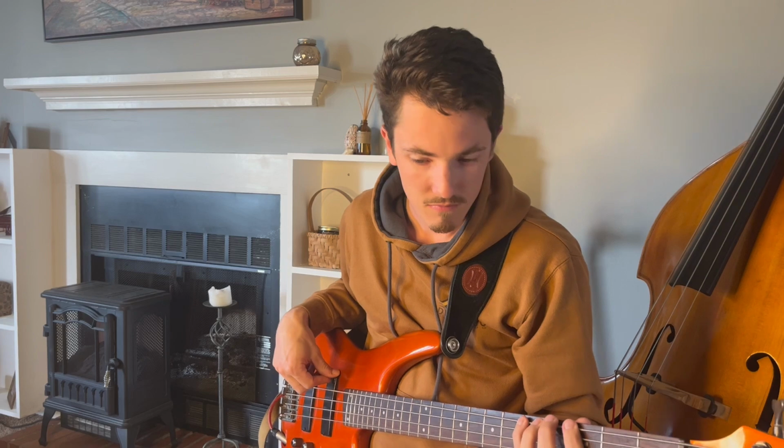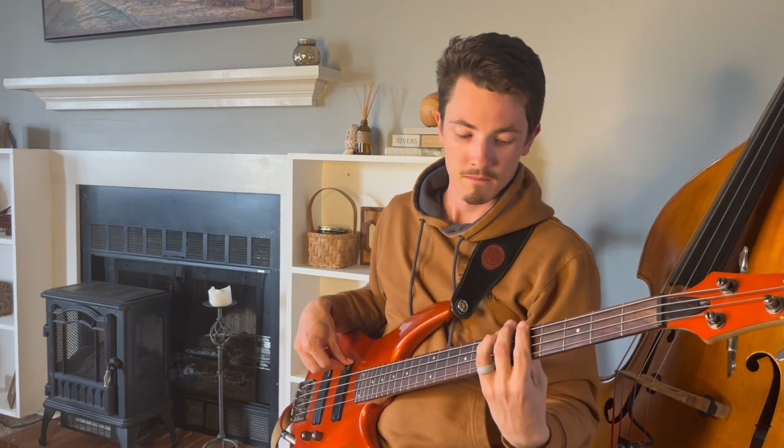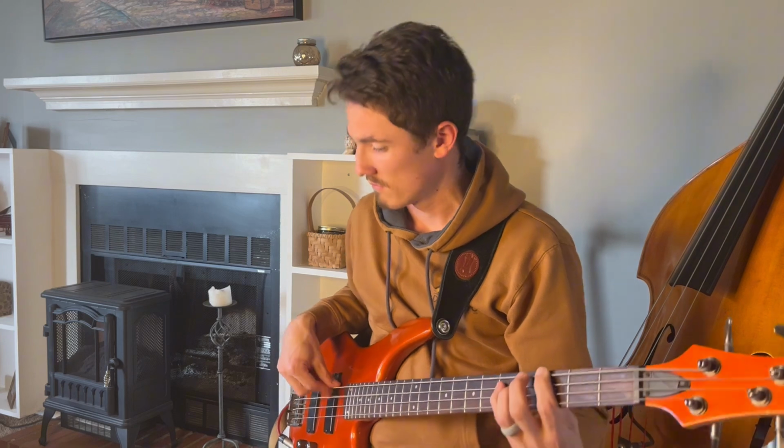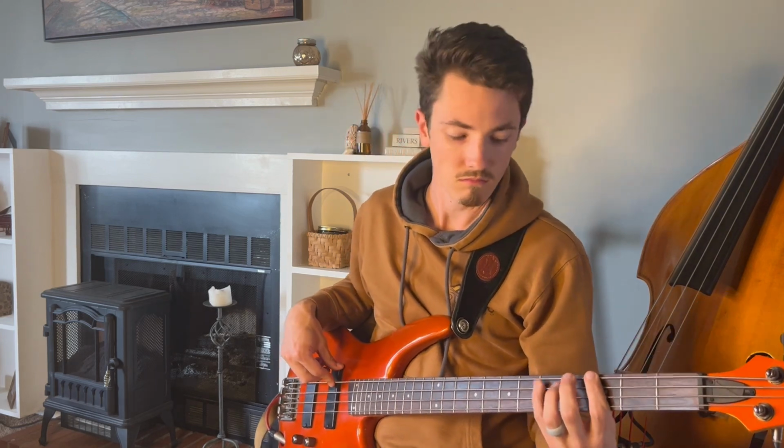Level 1 is playing the roots. If you're lost, start here. Just play the root, because this already works in almost every single worship song. That's your job as the bass player, is to play the roots. The next level, level 2, is rhythm. Now that you have the notes, you've got to lock in with the drums.